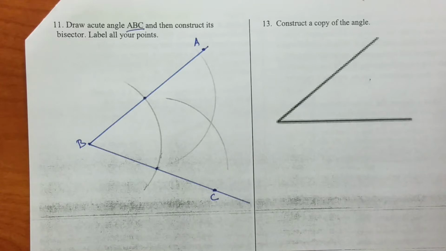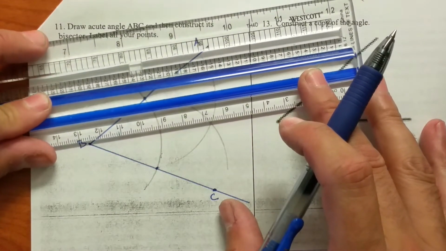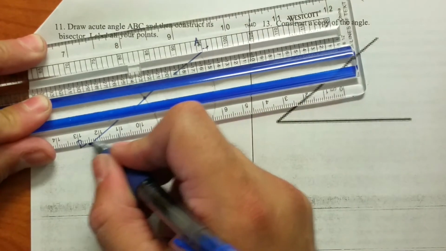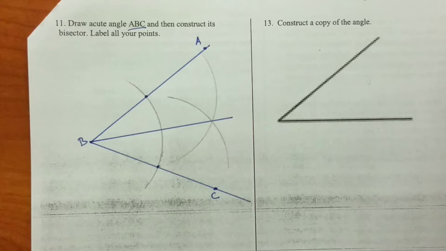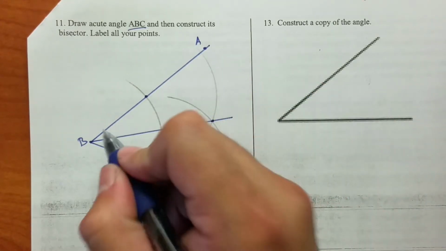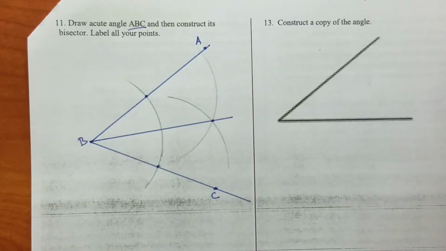Now I need those arcs. They tell me that I actually did this. When the test is actually being graded, it's going to be graded on having these arcs where they're supposed to be. There we go. And so this is the intersection point. It's between this point right here, and I line those up and I draw my straight line.